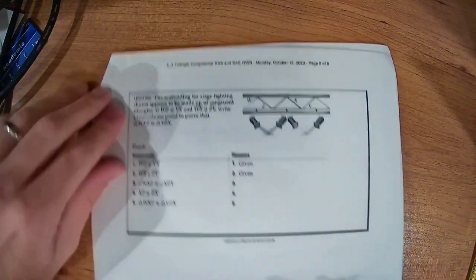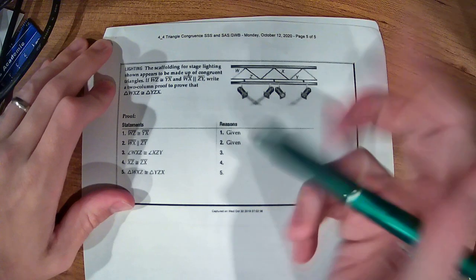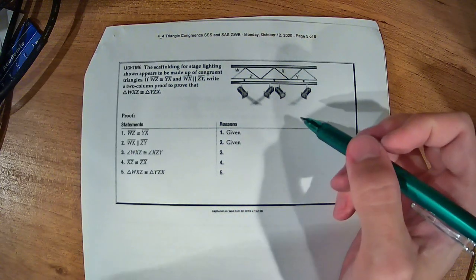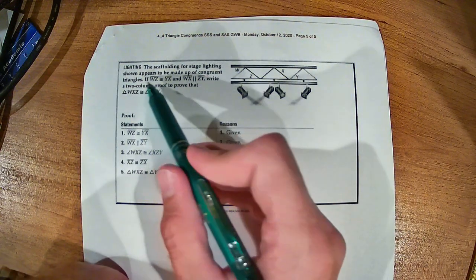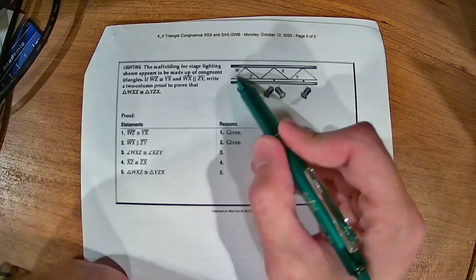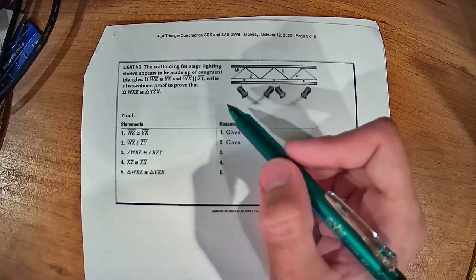So let's try another proof. If I can get the page to turn. Here we go. So take a look. In this case, we've got a diagram. It looks like a lighting situation, maybe for a stage or whatnot. So it says the scaffolding for a stage lighting shown appears to be made up of congruent triangles. So here are these triangles. They appear to be congruent.